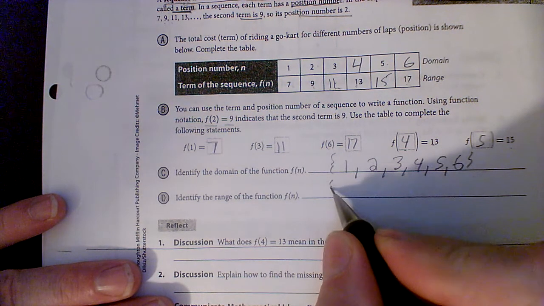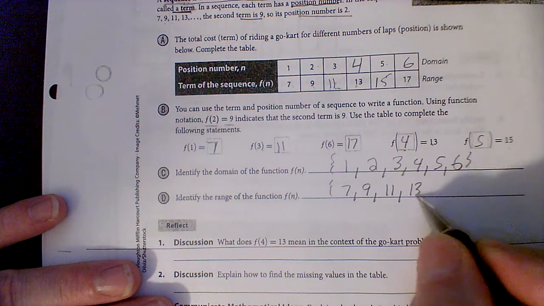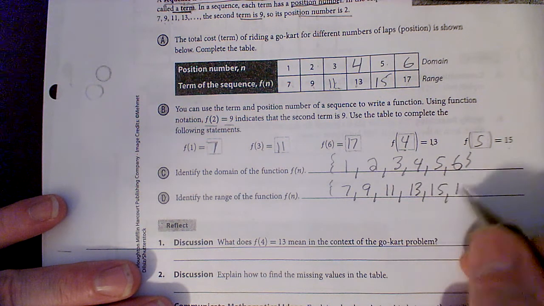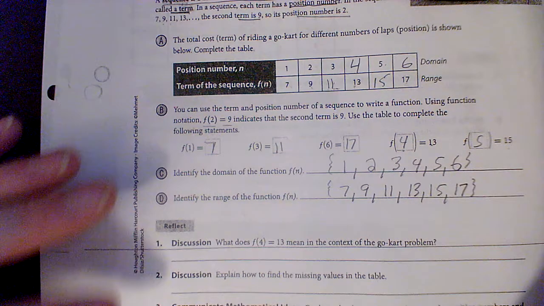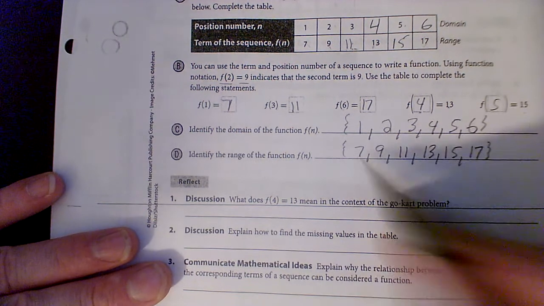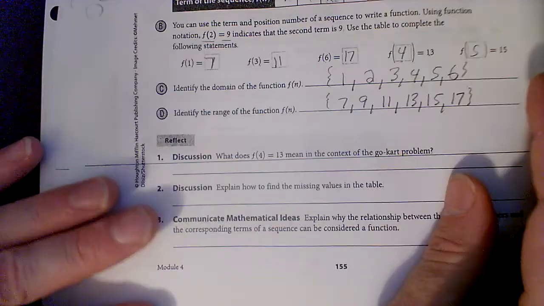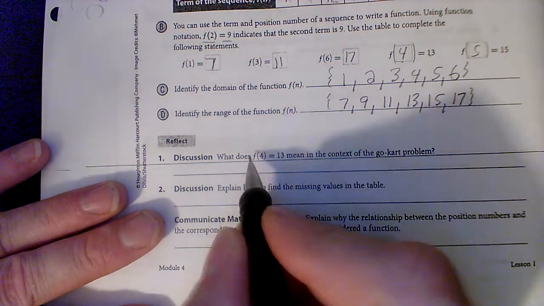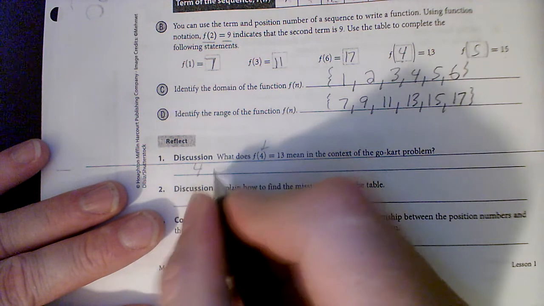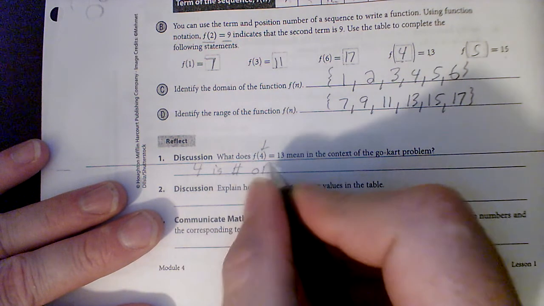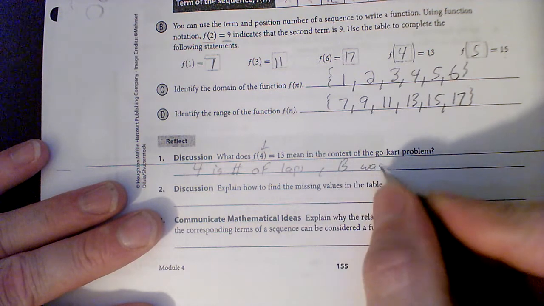Identify the range. That would be my list of outputs. We got 7, 9, 11, 13, 15, and 17. Just to state, these don't have to match up with each other. They do because both of them are from smallest to greatest, but they don't have to. 1 doesn't have to be right above 7. It's just listing all the elements of the domain in the range. All right. So let's think about it. What does 4, 13 mean? Well, if you remember from the original one, 4 was the number of laps. All right. And 13 was the price.